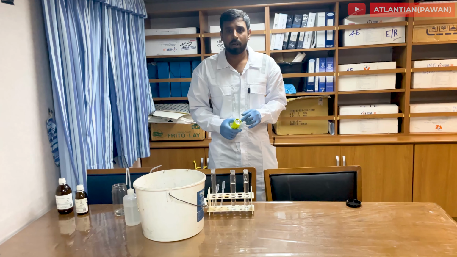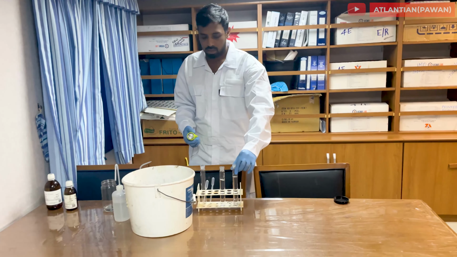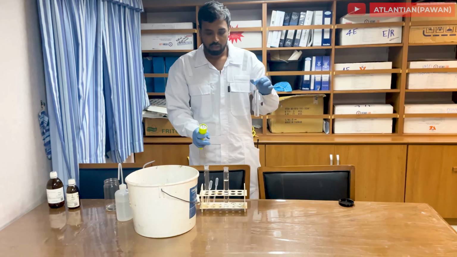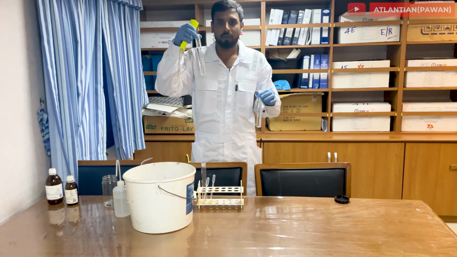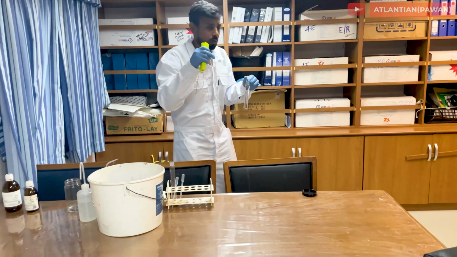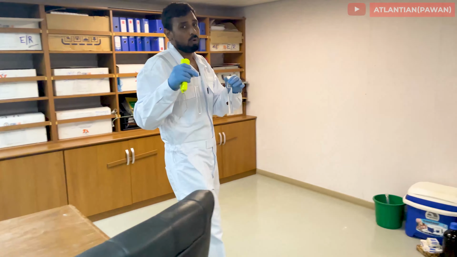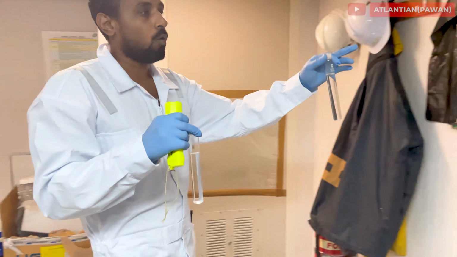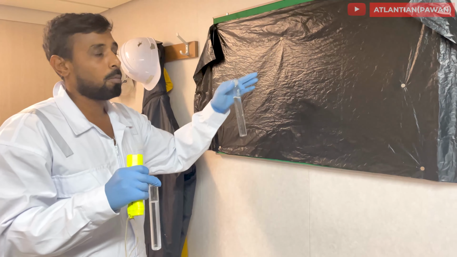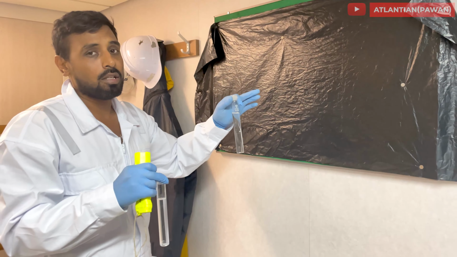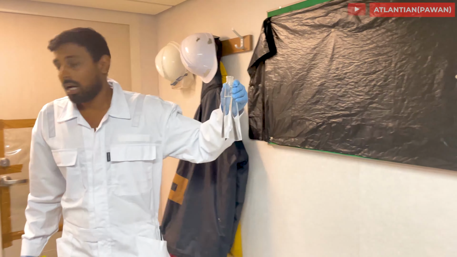So now 15 minutes have passed. After 15 minutes, I'm going to check my tank sample and compare it with my reference sample. Once we are doing this, make sure you always do this against a black colored background. That's why we have prepared this black background. So we are going to compare this. I'll switch off my lights.